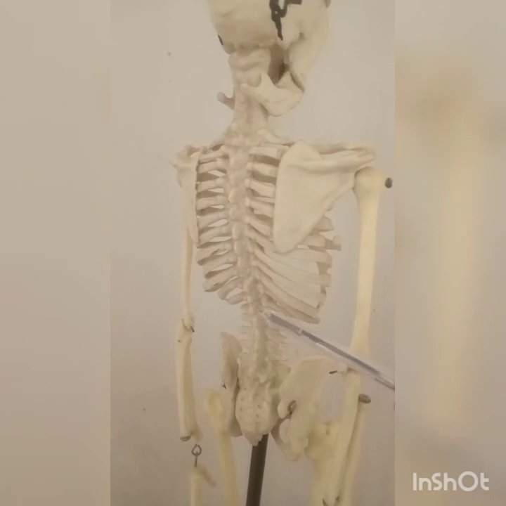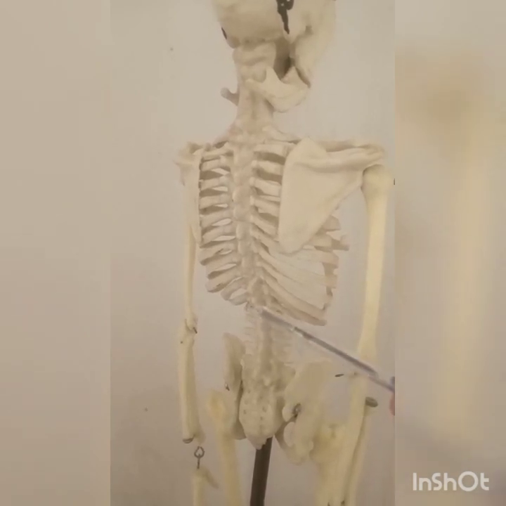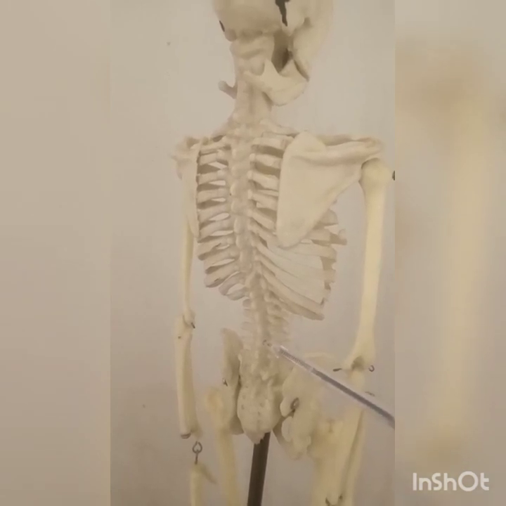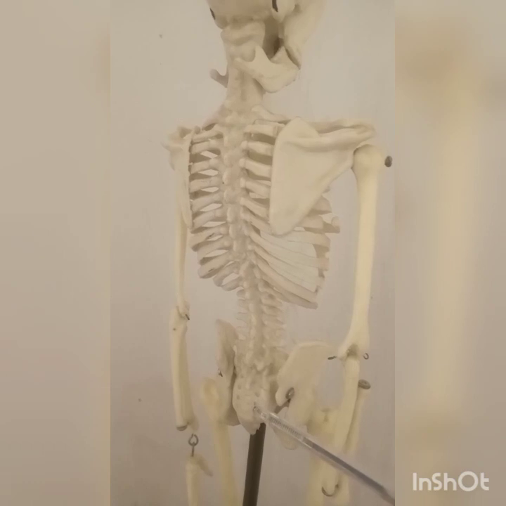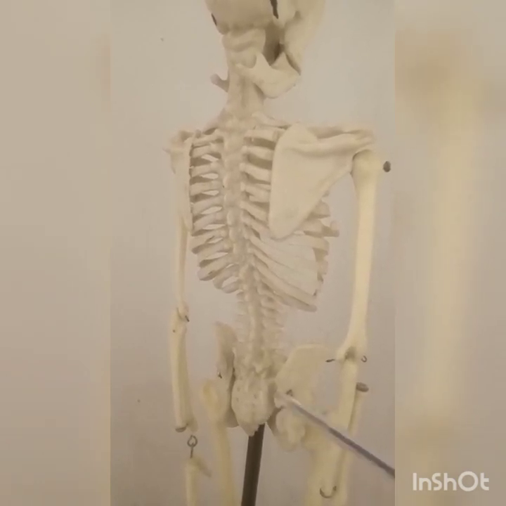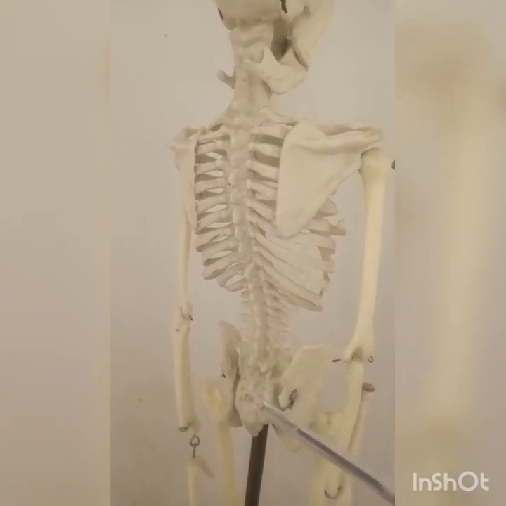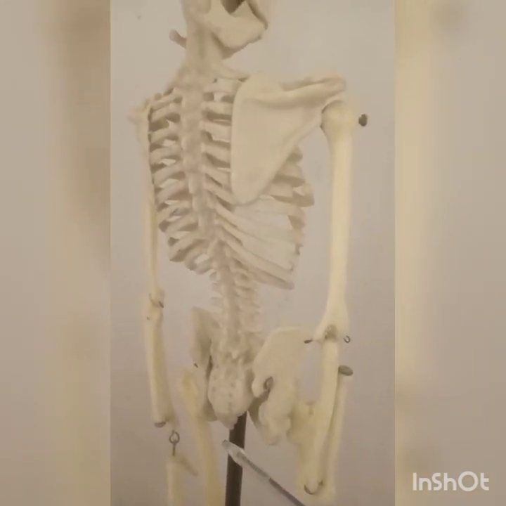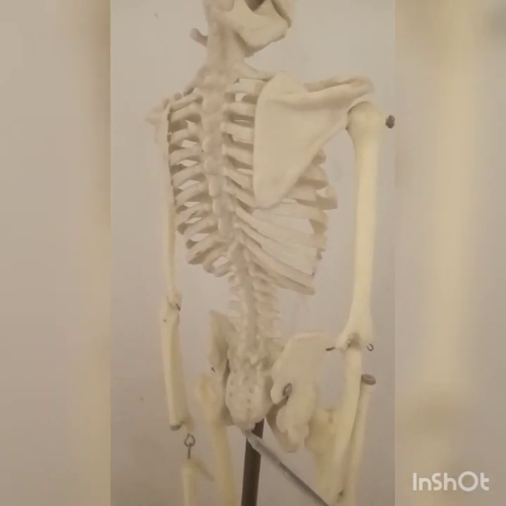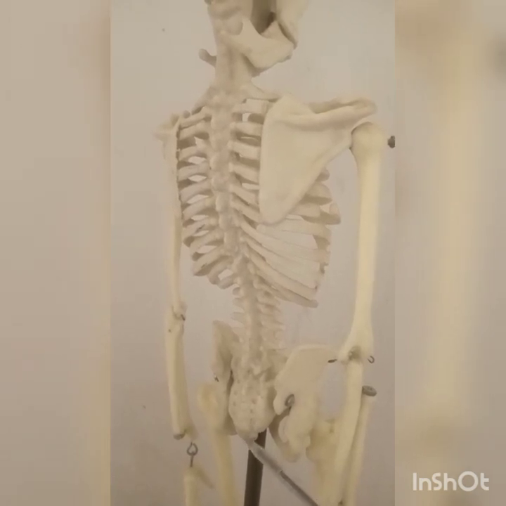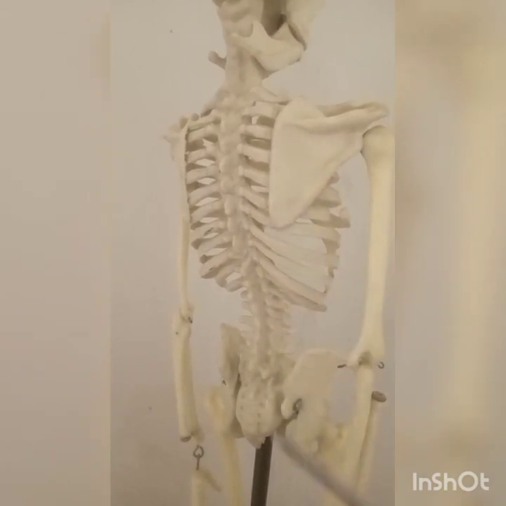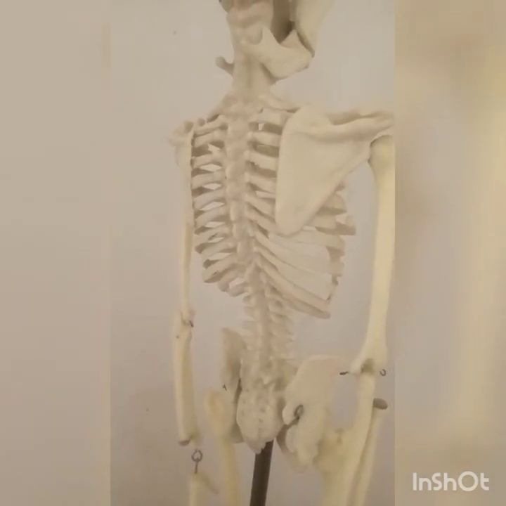That is the lumbar region. Here 5 vertebrae are present, known as lumbar vertebrae, and that is the sacral vertebrae and the sacral region where pelvic girdles are attached, and the last at the end, that is the coccyx vertebrae, 4 in number, but they are fused. So the total number of vertebrae in human beings is 33.